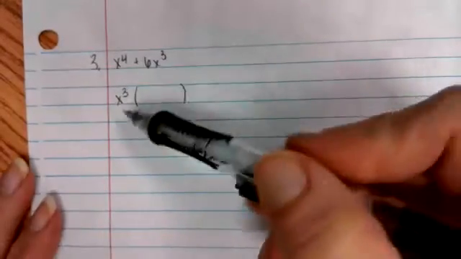Okay, so I'm going to factor this. It has two terms, so I'm going to look for the greatest common factor first. The greatest common factor between my terms x to the fourth and 6x cubed is x cubed. If you have a variable, you always want to take out the lowest power. And then I'm dividing, I'm undistributing.